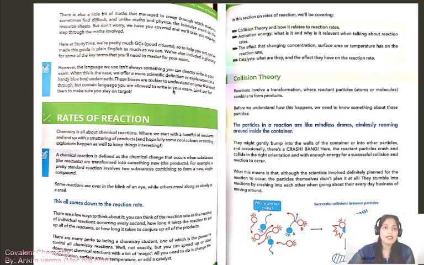So first of all, as they explained, chemistry is all about chemical reactions where we start with a handful of reactants and end up with a smattering of products, where we start from a reactant and end up with a very interesting product. That is chemistry. So a chemical reaction is defined as a chemical change. They are saying it's a chemical change that occurs when substances are transformed into something new. That is the chemical reaction, how it happens.